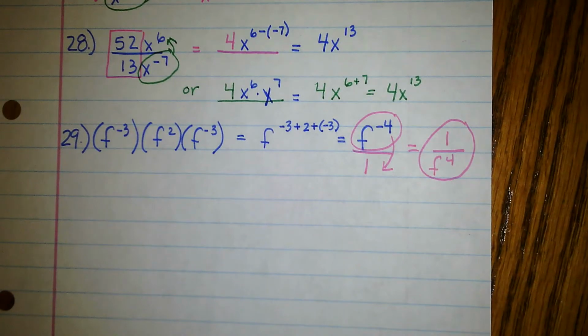Next, we are on number 30. Where's my pen? Lost my pen.